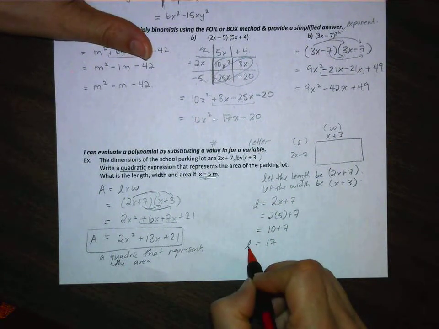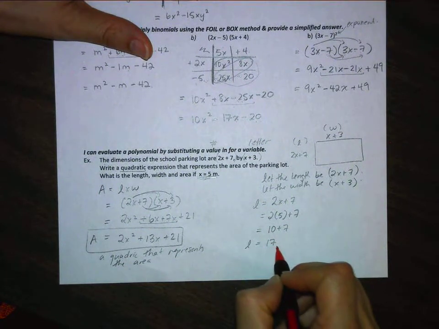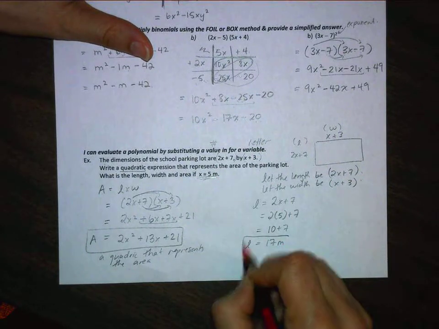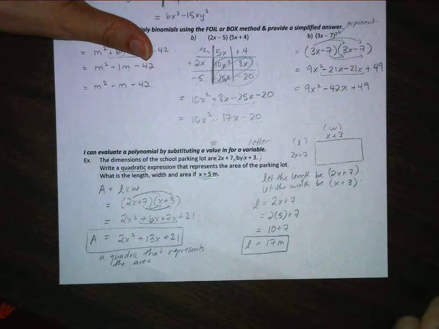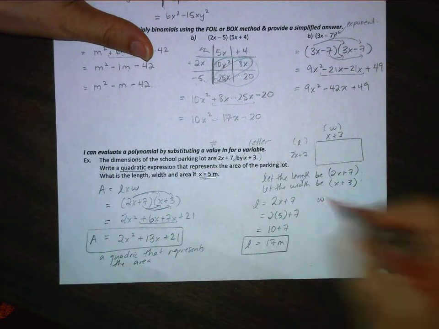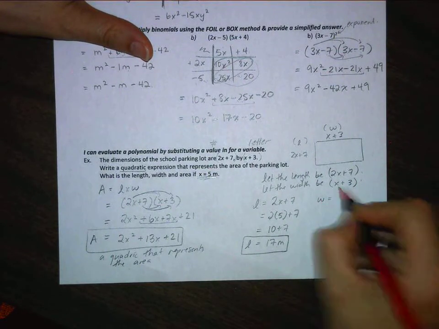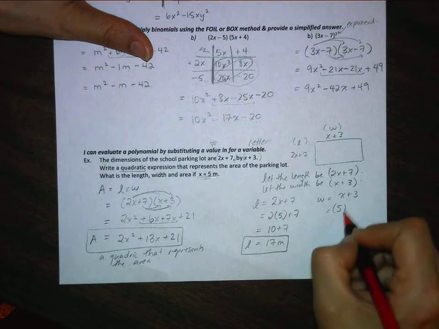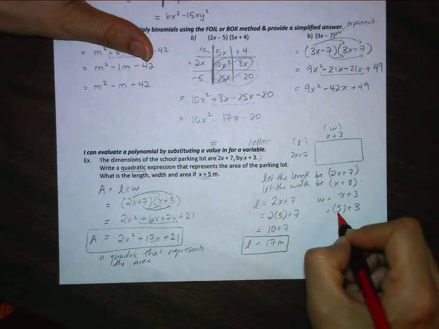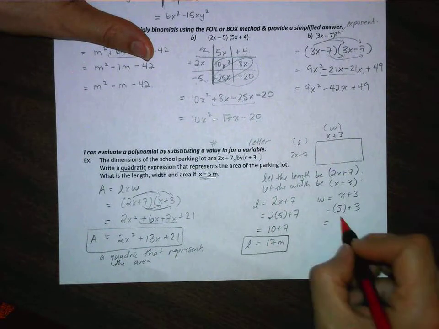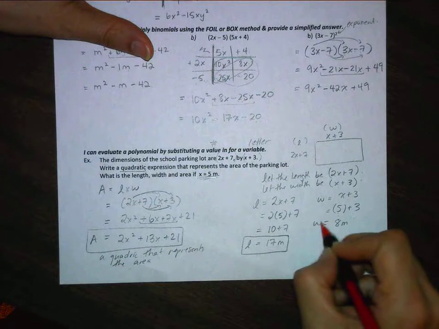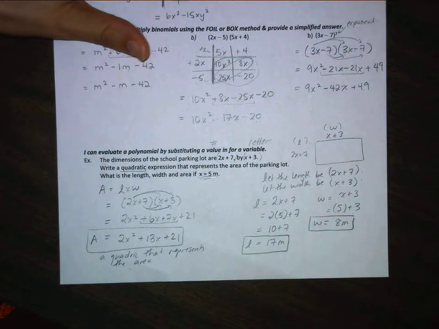But I should go back and think about this because this is a length, it's a measurement. It has a unit of meters. So the length is equal to 17 meters. The same idea with width. The width is represented by x plus 3, but x is equal to 5. So I substitute it in. That's the substitution. 5 plus 3 is 8, but that's a measurement in meters. So the width is equal to 8 meters.